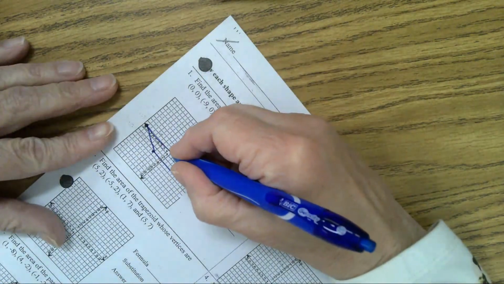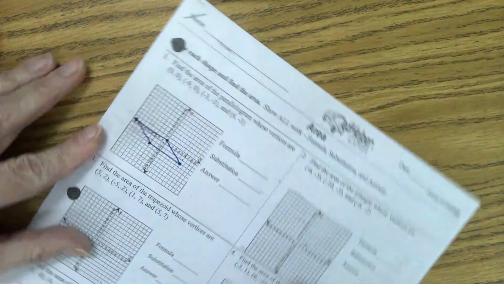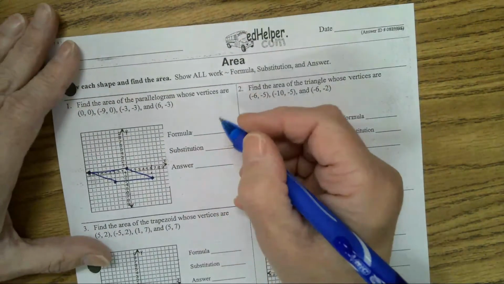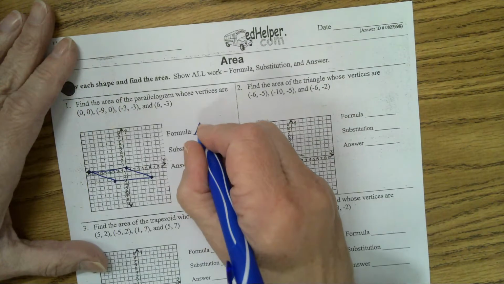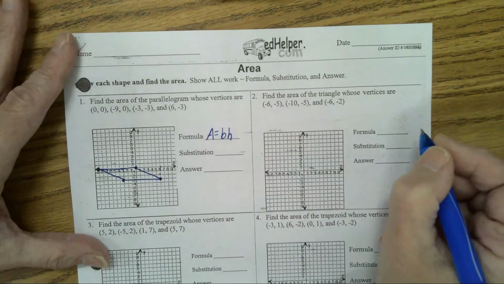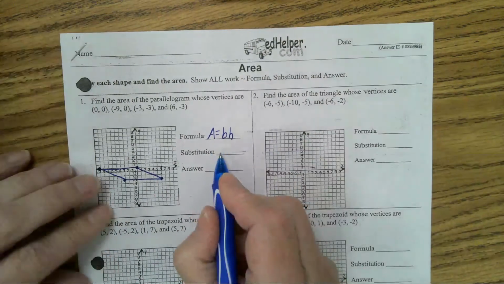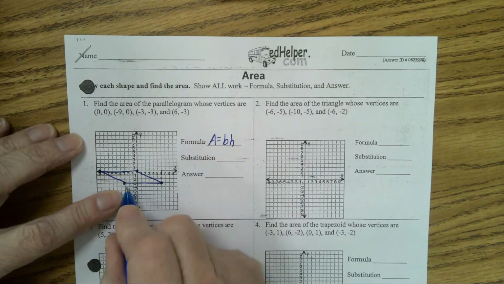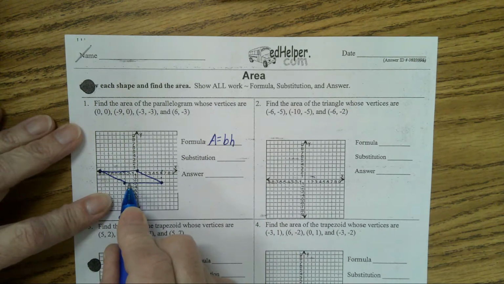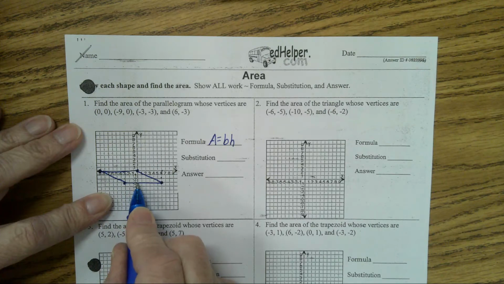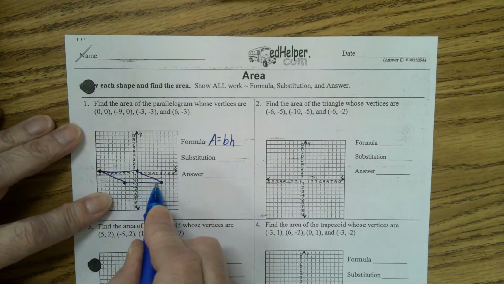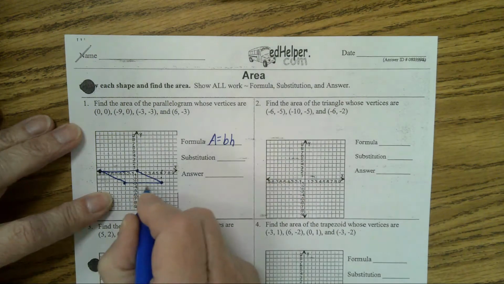Sometimes it is hard with these little graphs to get everything so you see your parallelogram. So it's a parallelogram. The formula for the area of the parallelogram is A equals base times height. You all remember that, right? Yes, ma'am. And so the base, how long is this? Count the number of line segments. 1, 2, 3, 4, 5, 6, 7, 8, 9. So the base is 9.